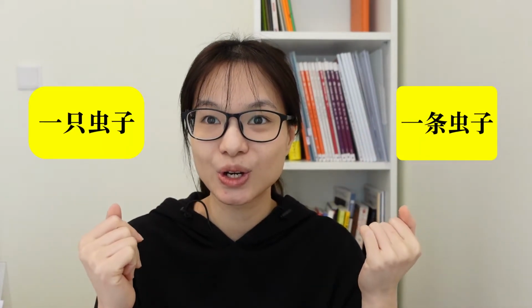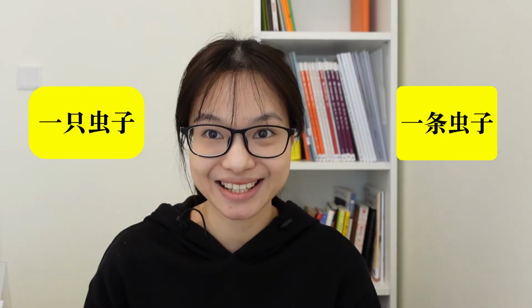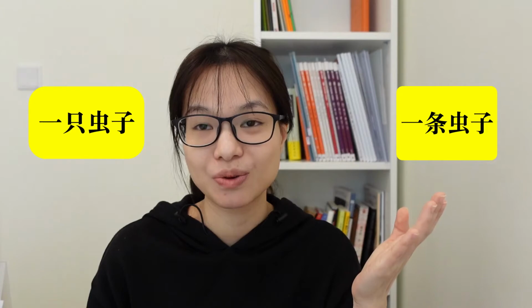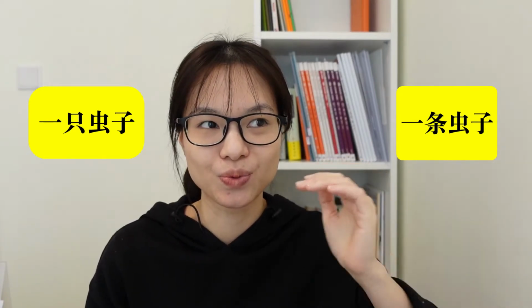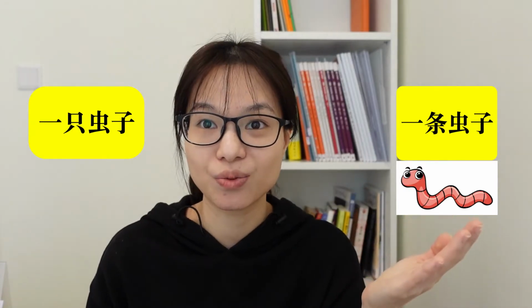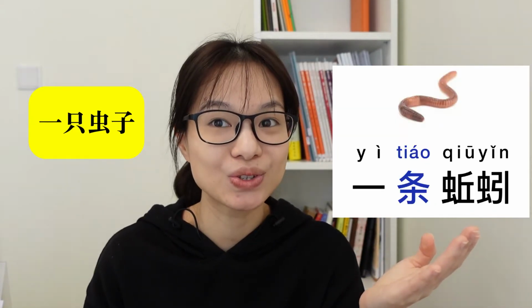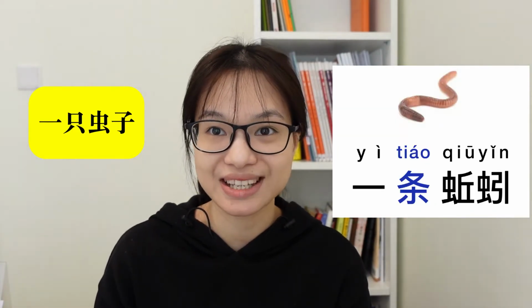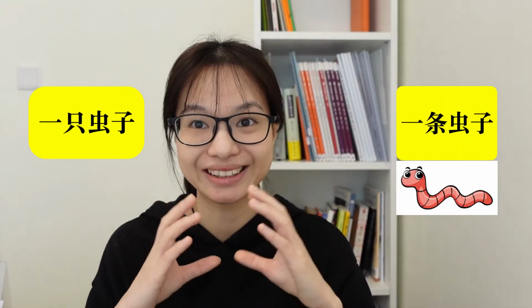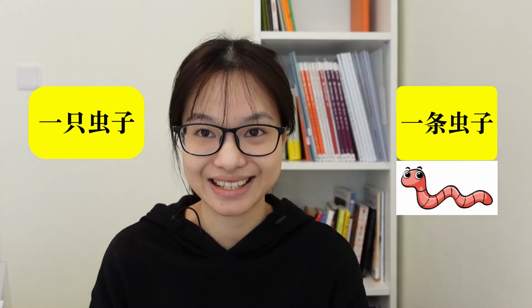So now what's the difference between 一条虫子 and 一只虫子? 虫子 means insect. And when we say 一条虫子, we refer to those worm kind of insects, like an earthworm, 一条蚯蚓. And if we say 一只虫子, we refer to those bug kind of insects.